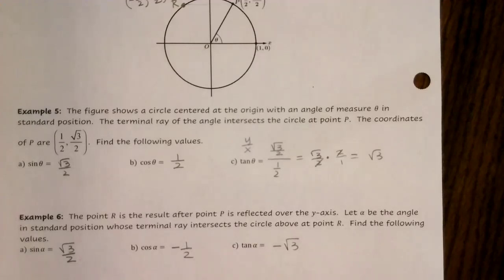So this was kind of an intro to the unit circle, so you can start thinking through the different parts. Next lesson, we're going to go ahead and finish up that unit circle.